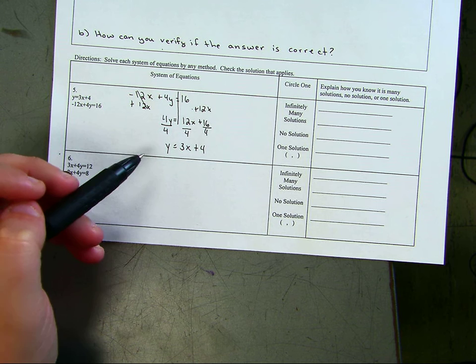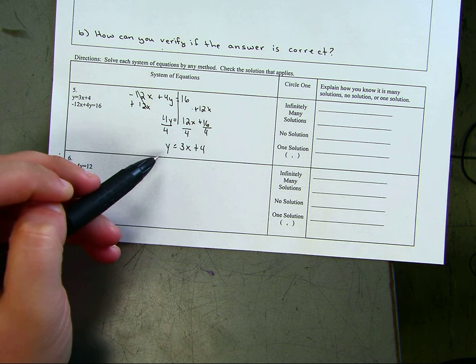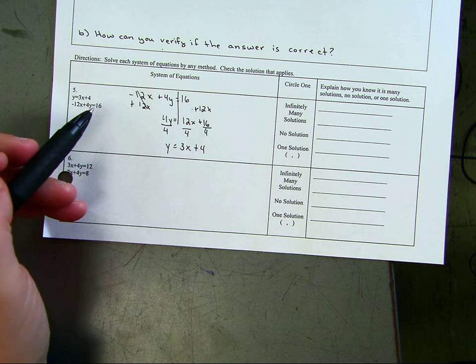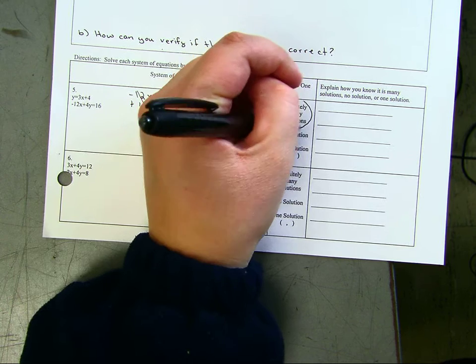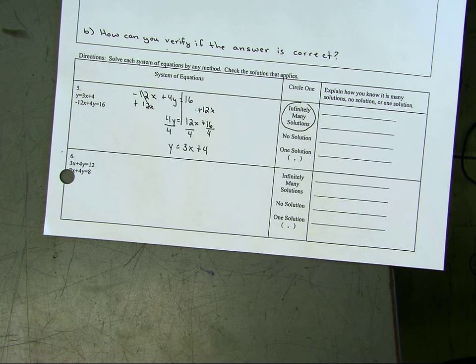Now I would graph it, but when we graph it, what do we notice? We have the same exact line. So when we have the same line, it's infinitely many solutions. So explain how you know if it is many solutions, no solutions, or one solution.